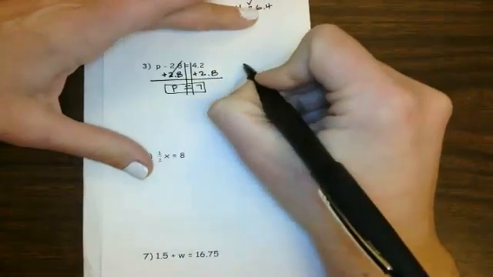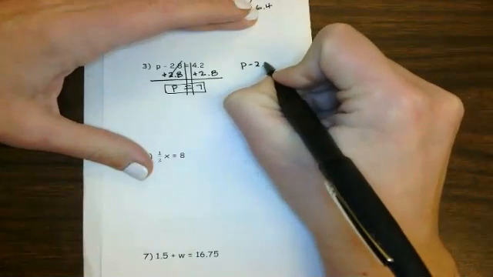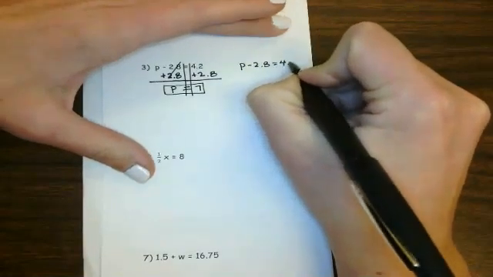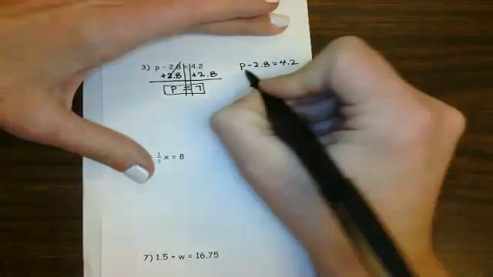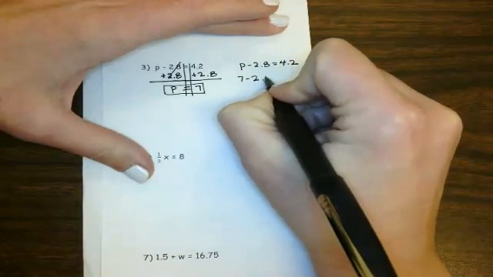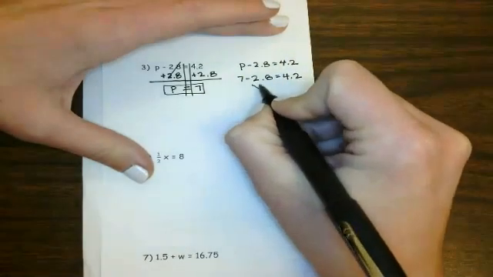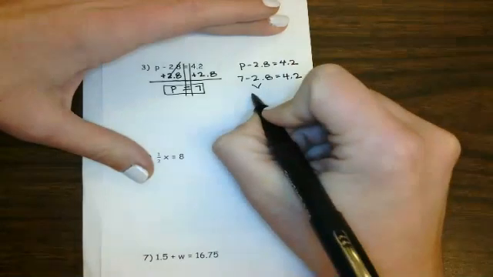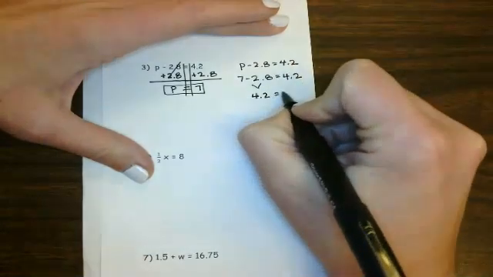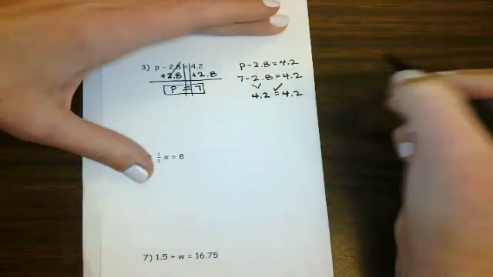Okay, so again, for the check, I start by rewriting the original equation. In place of p, I'm going to put 7. I rewrite the rest just as it is. And then you're going to pick up your calculator and you're going to do 7 minus 2.8 and just make sure that you get 4.2, and it checks.